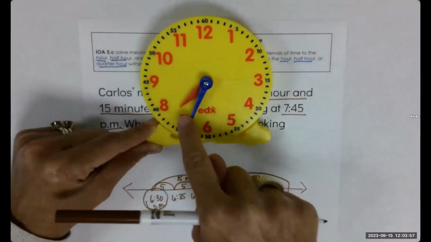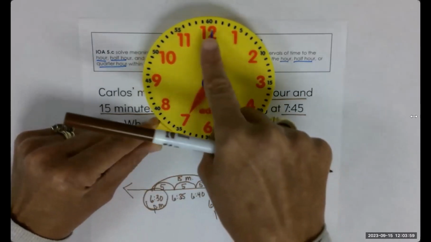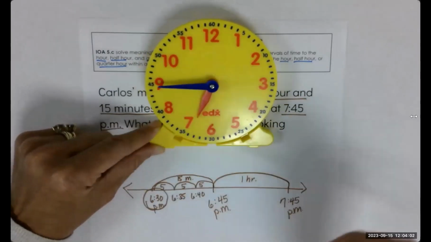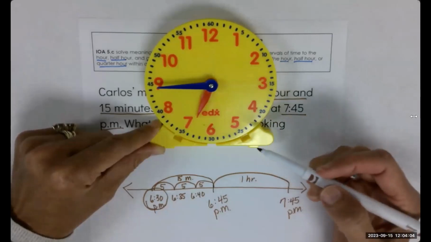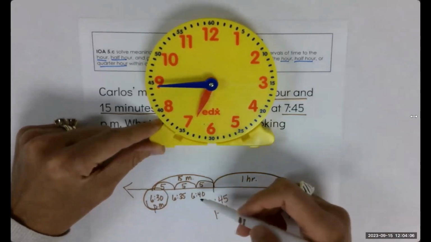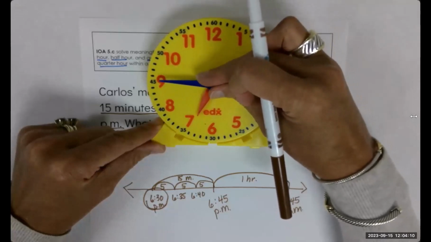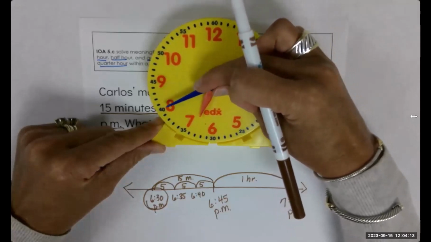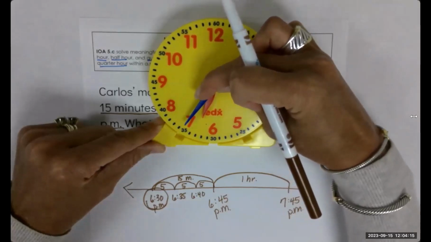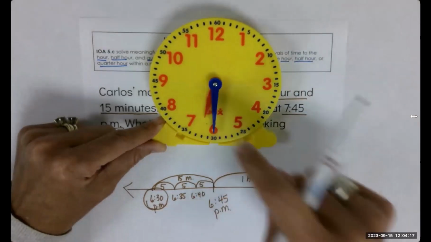If your students need to count backwards by 5, that's fine as well. Until they get to 60, I am going to just scoot all the way back here until we get to 6:45. And then I'm going to jump back 5 minutes until I reach 15. So I'm going to start with my minute hand here. There's 5 minutes, 10 minutes, and 15 minutes.